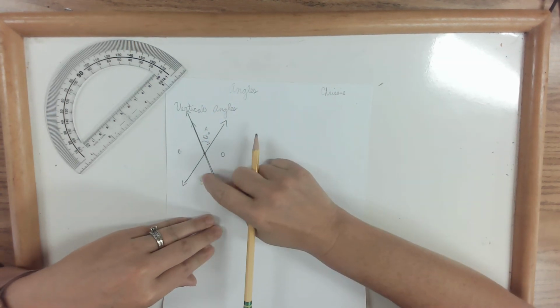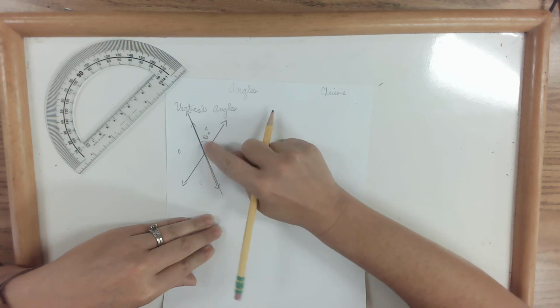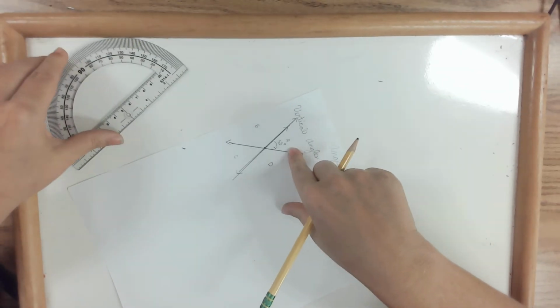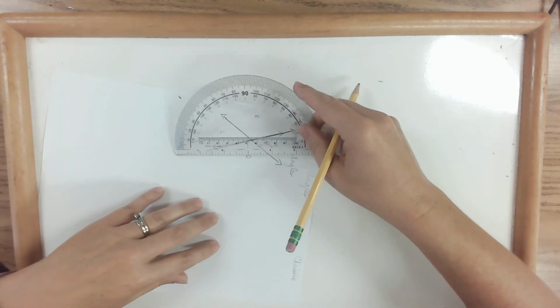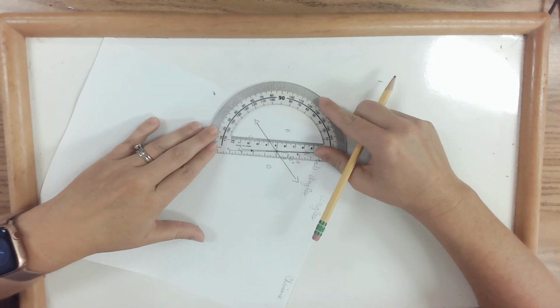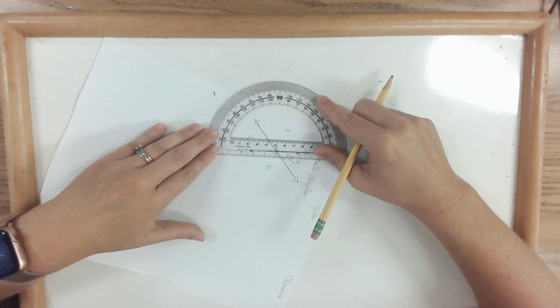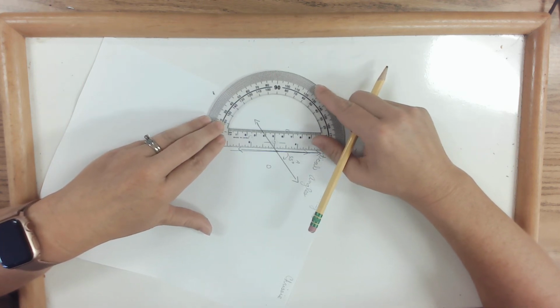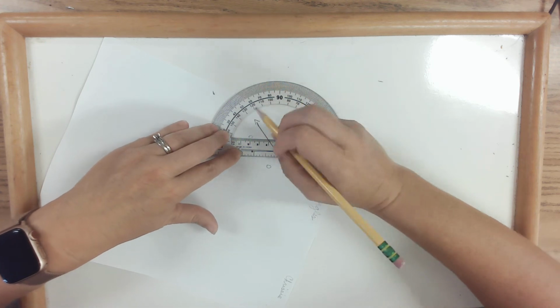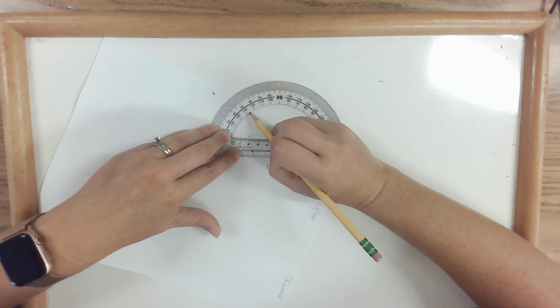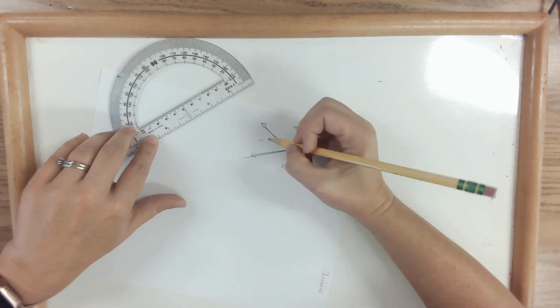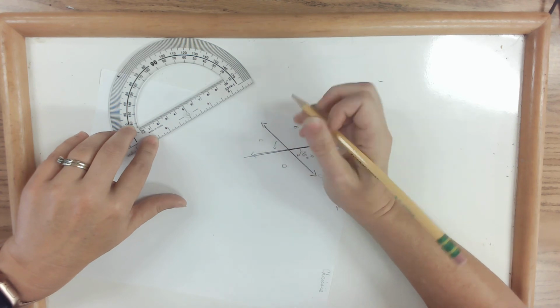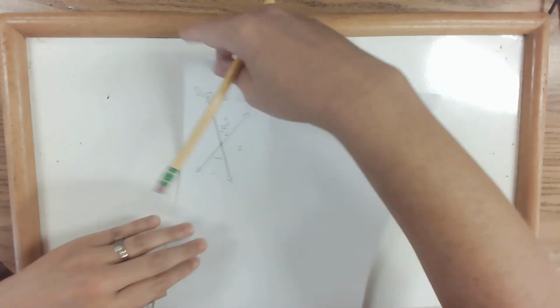So now I'll try C, and if I've done it right, then it should be about 55 degrees. So I line up my vertex and make sure my straight line is there. Yep, is it on there? I can see that I have two little lines there. And if I follow this line, it's right at 55. So this also is 55 degrees.